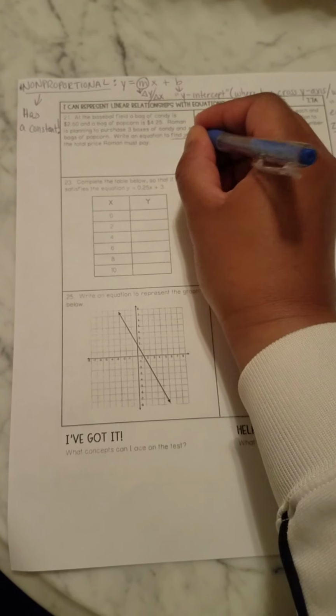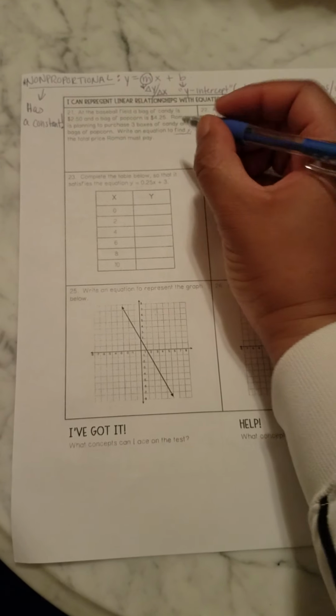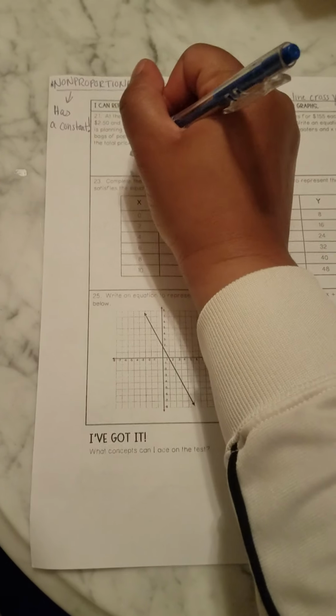All right. So number 21 says, at the baseball field, a bag of candy is $2.50 and a bag of popcorn is $4.25. Roman is planning to purchase 3 bags of candy and X bags of popcorn. Write an equation to find Y, which is the total price Roman must pay. So whatever you want to find, that's what you start off with. So we're finding Y, which we should know anyways. We always start with Y. But even if they change the letter, whatever we're trying to find is what we start off with. So it's going to be Y equals.